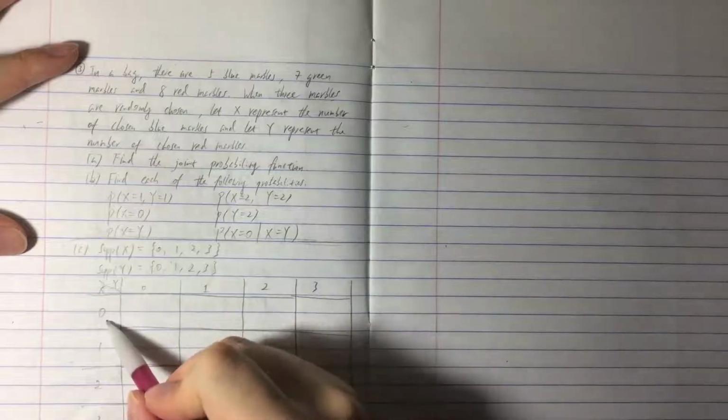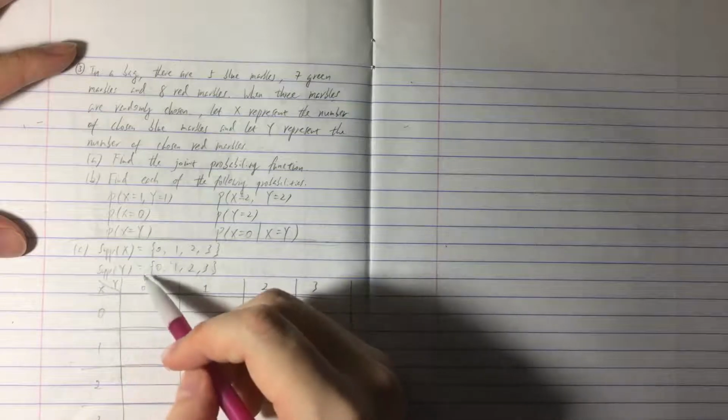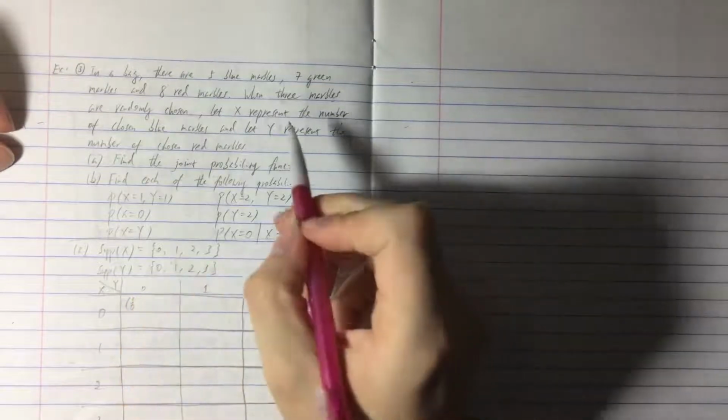When X is 0, Y is 0, means we are choosing 0 blue marble and 0 red marble. If we are choosing 0 blue marble and 0 red marble, we must get 3 green marbles. So the number of ways of choosing 0 blue marble is 5 choose 0. The number of ways of choosing 3 green marbles is 7 choose 3.